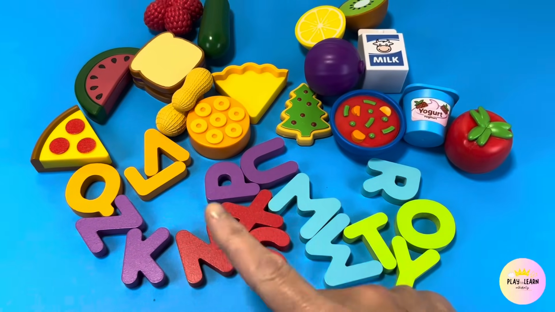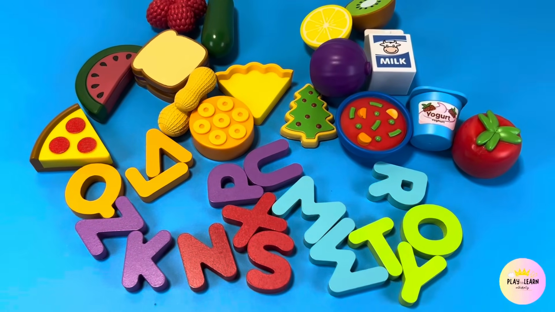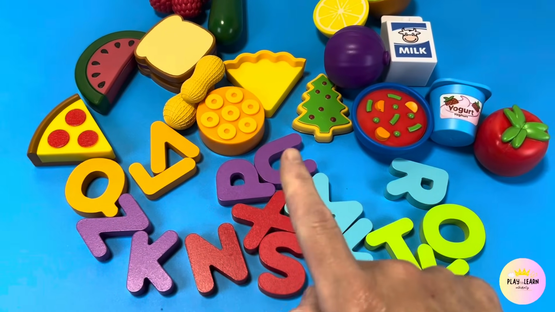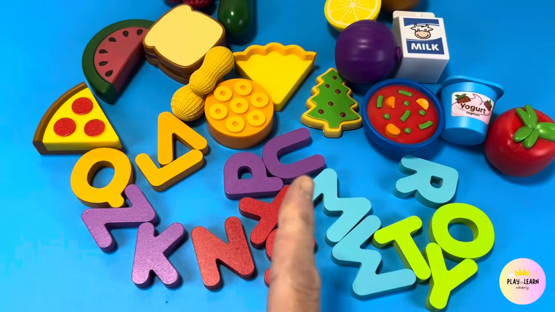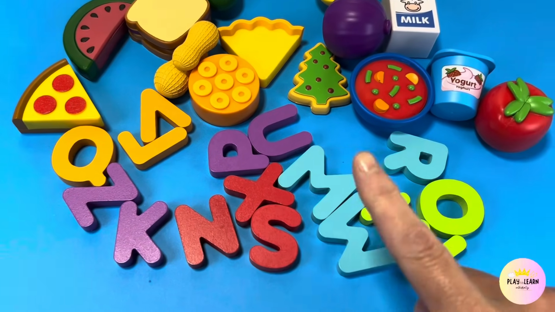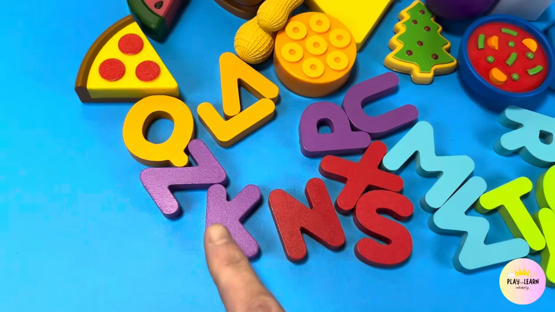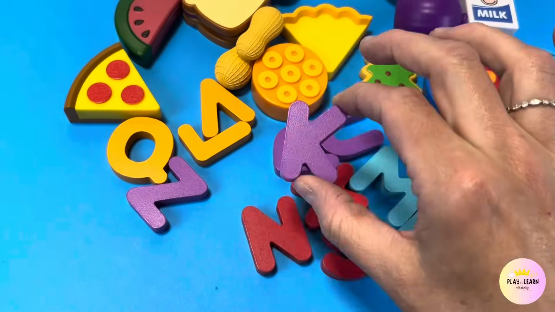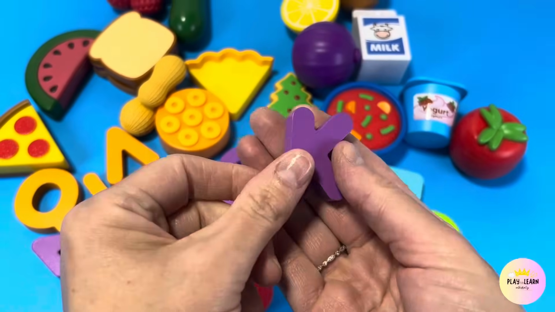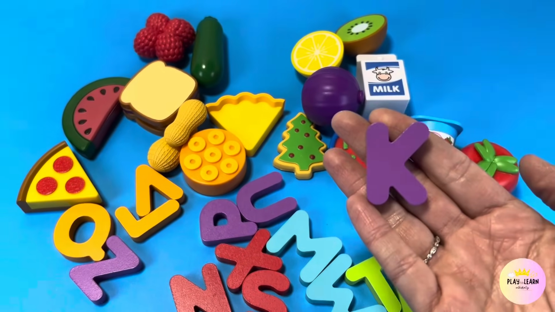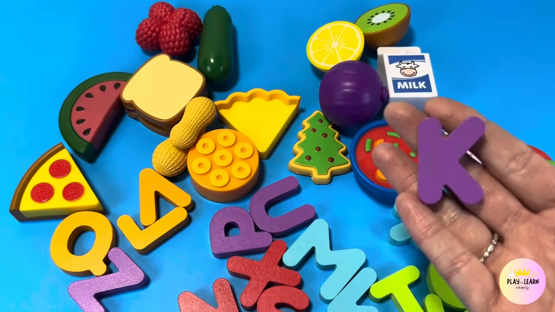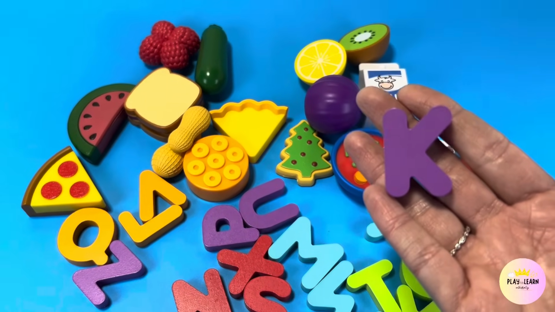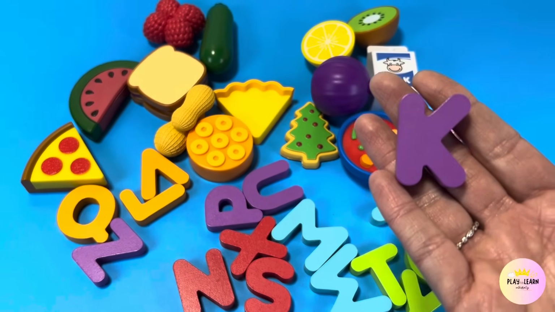Next, we're looking for our letter K. Can you see our letter K down here? Point to it if you see it. Here we go. This is our letter K. Oopsie. Our letter K is the color purple. Now K makes the K sound.